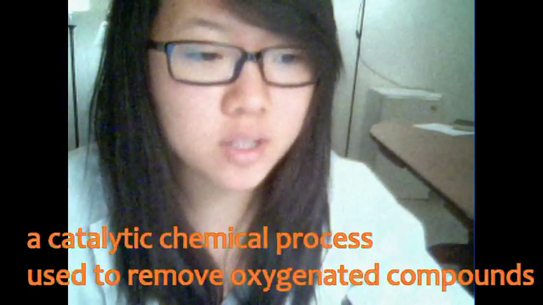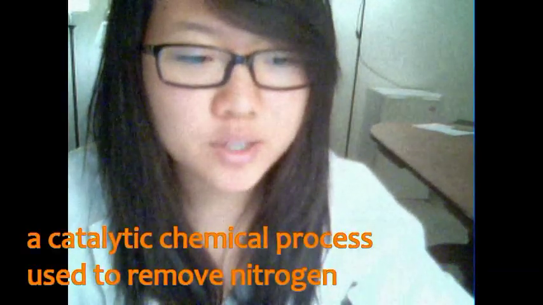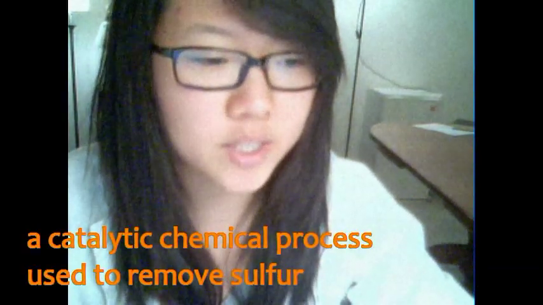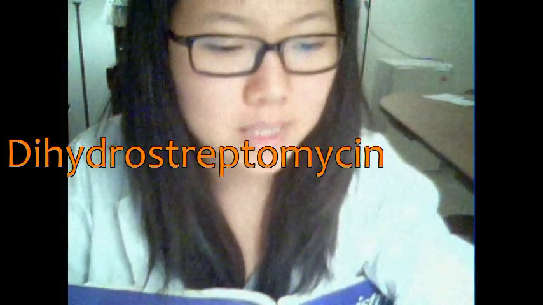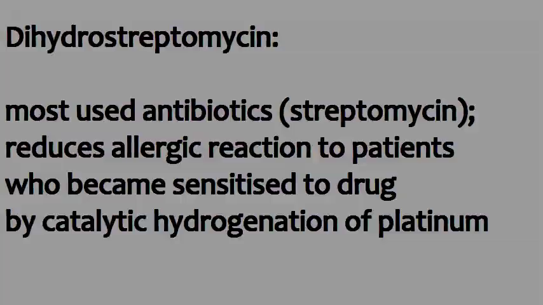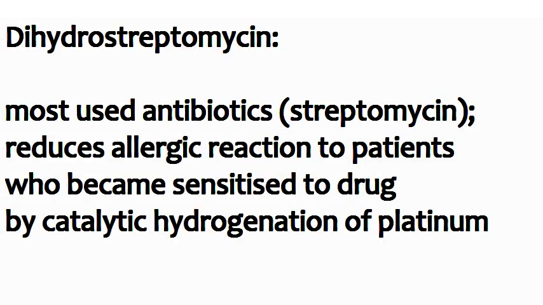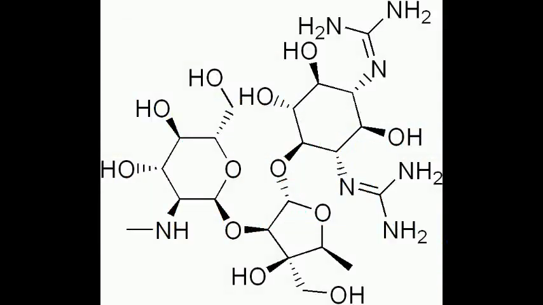Palladium catalyst is used for hydrotreatment such as hydrodeoxygenation, hydrodenitrogenation, and hydrodesulfurization. It is also used because reactions can take place at lower temperature with minimal side effects. These catalysts can be used in synthesis of vitamin A, vitamin B2, vitamin B6, dihydrostreptomycin, cortisone, and ephedrine. This is a chemical structure of dihydrostreptomycin.